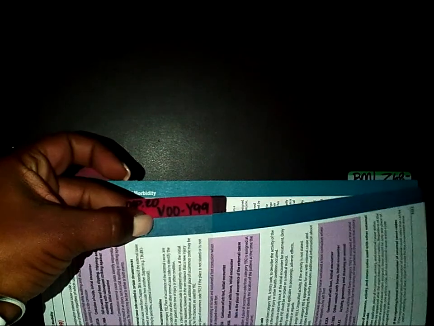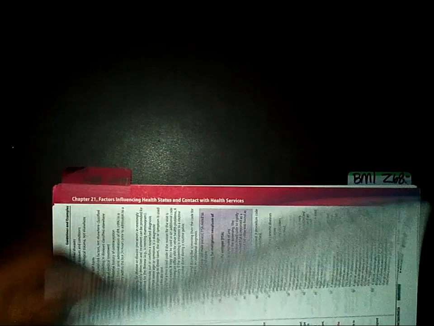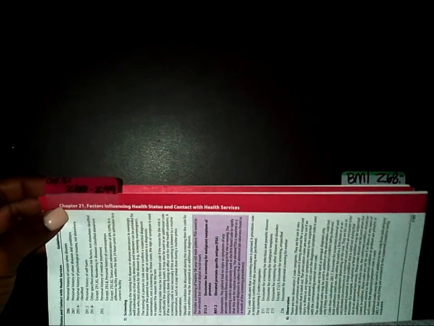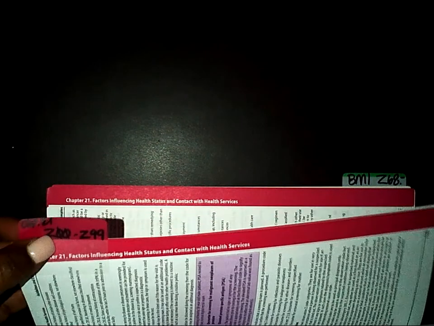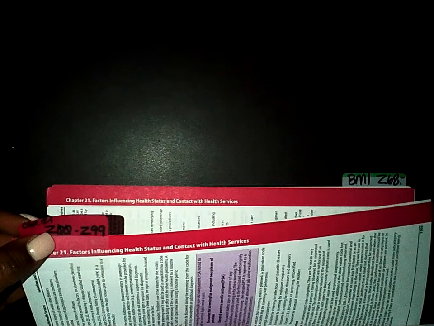Chapter 20 is external causes of morbidity, V00 through Y99. And our last chapter is Chapter 21, Factors Influencing Health Status and Contact for Health Services, Z00 through Z99.